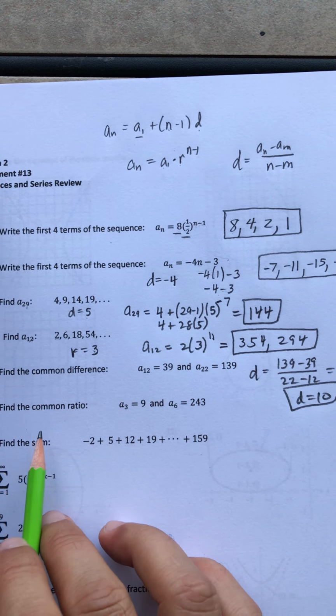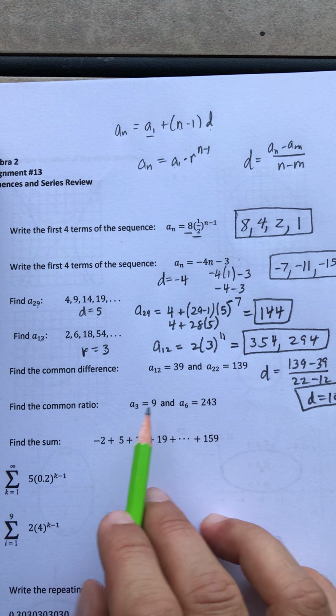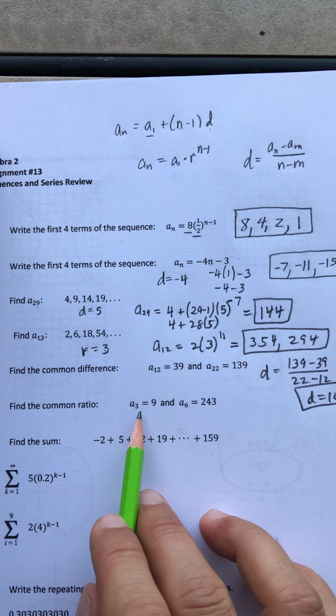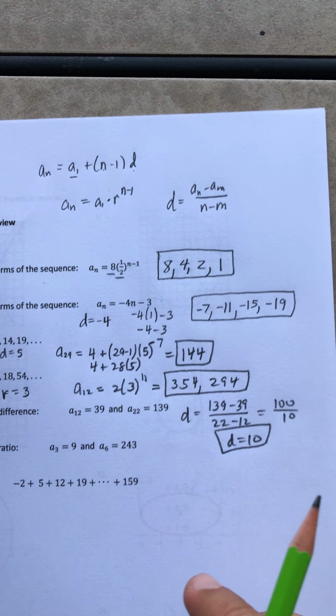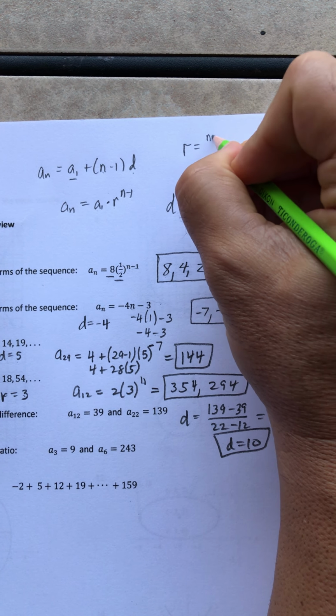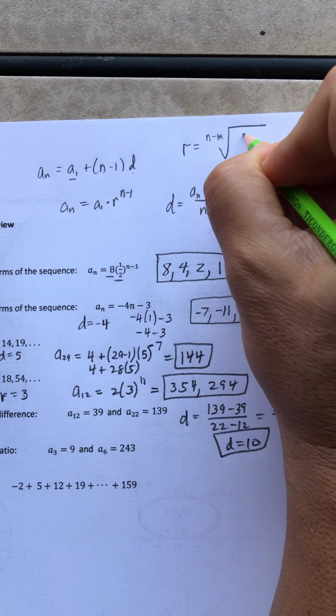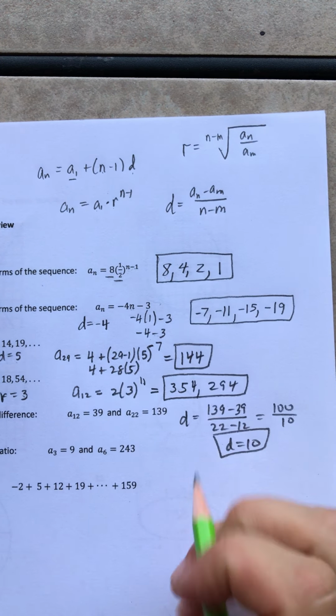Next, I want to find the common ratio. Common ratio, that's for geometric. That's R. Common ratio is R. I'm telling you the third term and the sixth term, so I gave you a formula for that. That formula, R equals the n minus m root of an divided by am. That's the formula I'm going to use.